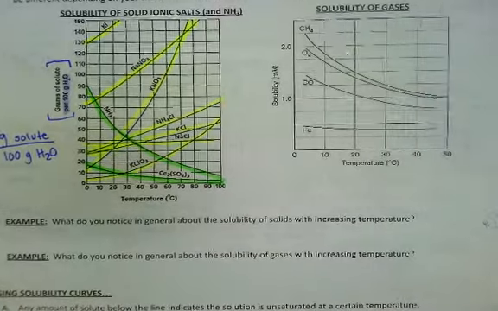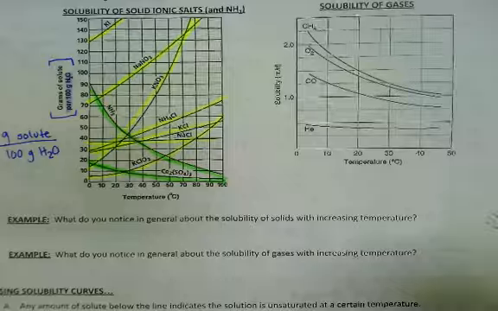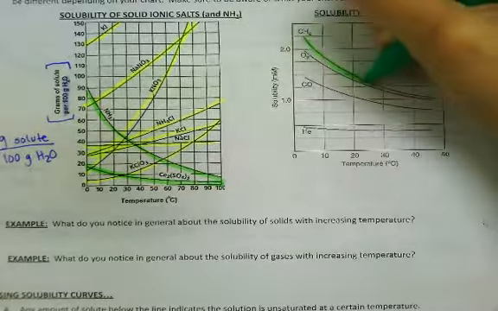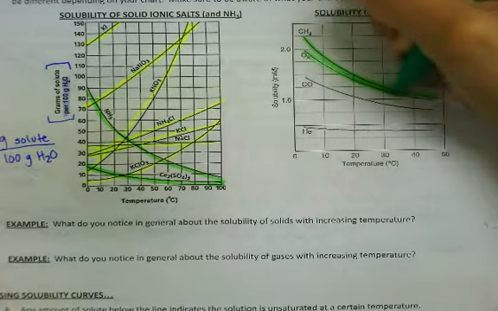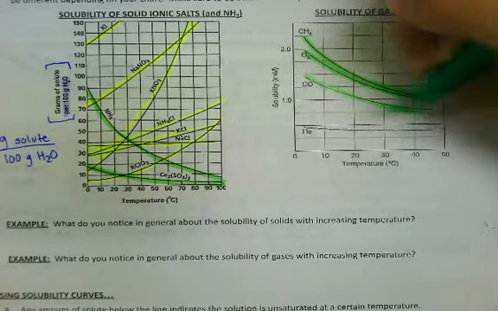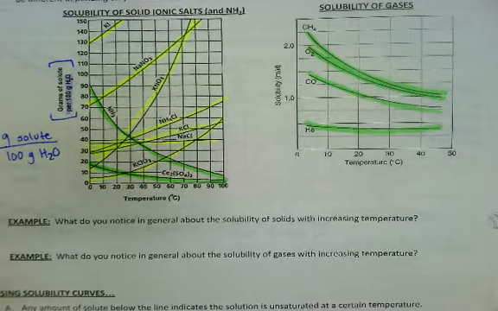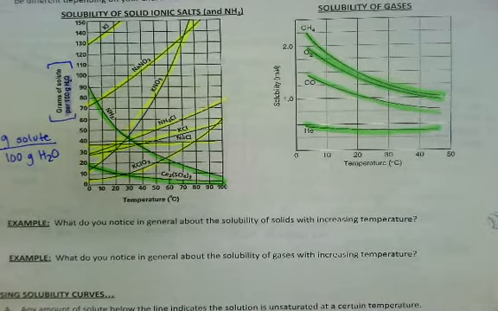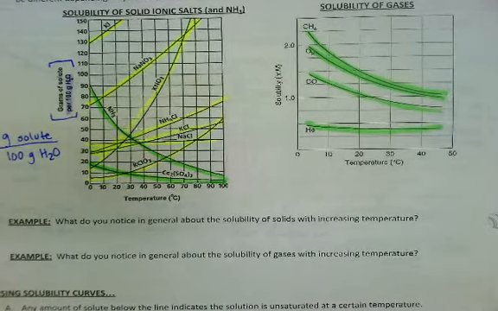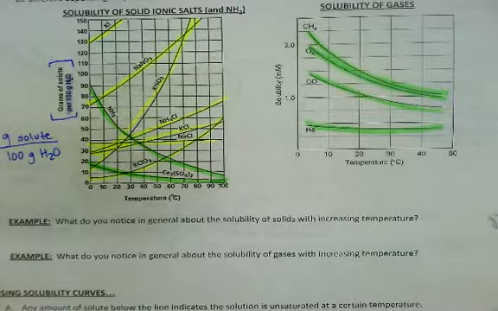Okay. Look at my gases. So what do we notice in general about the solubility of solids with increasing temperature? It goes up, right? It's increasing.